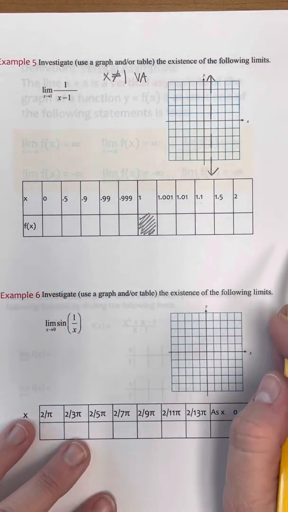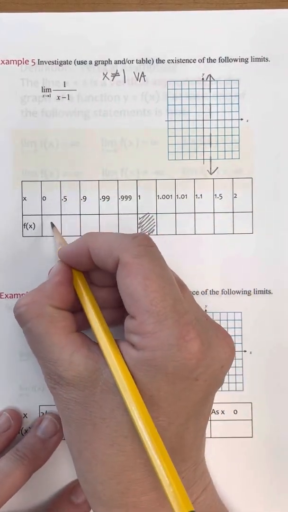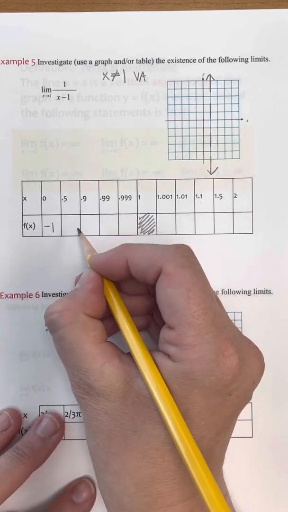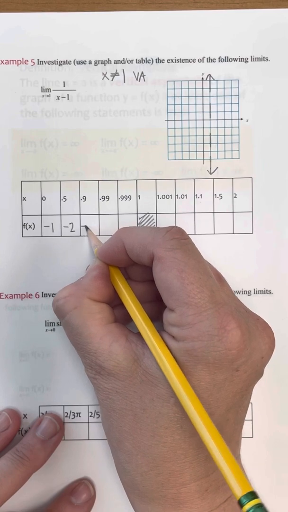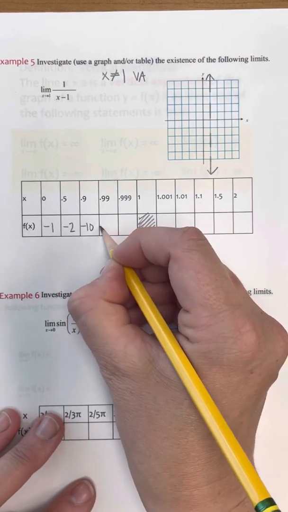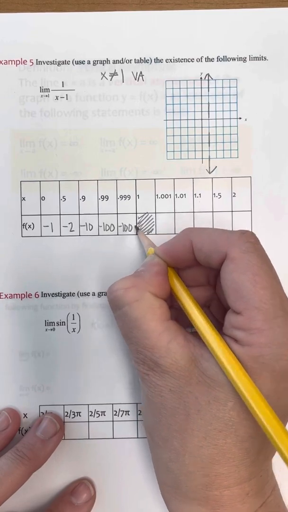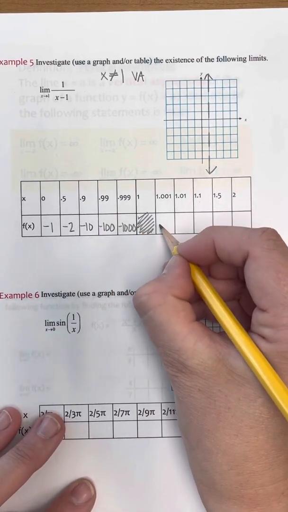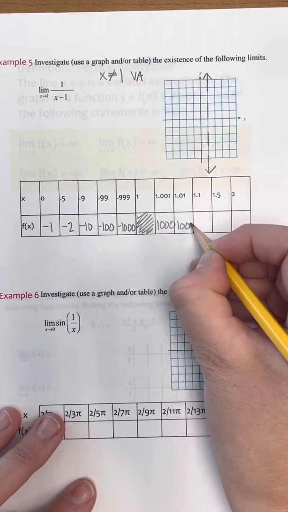And if we plugged in these numbers here, and we could do that, so if I plugged in a 0, I would end up with a negative 1. If I plug in a 5/10, I get a negative 2. I'm just going to go ahead and fill these numbers in. And you could do this with your calculator or your brain. You know, I always suggest the brain power. But these are the numbers that we would get.